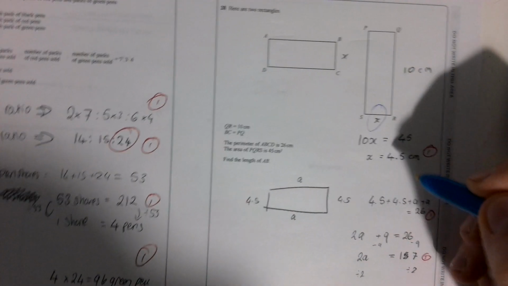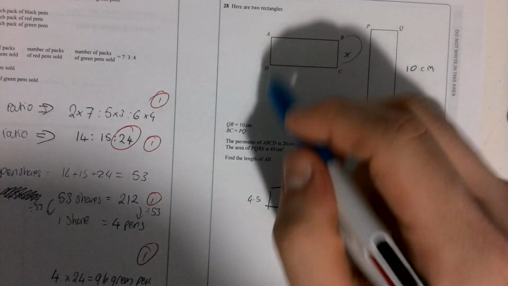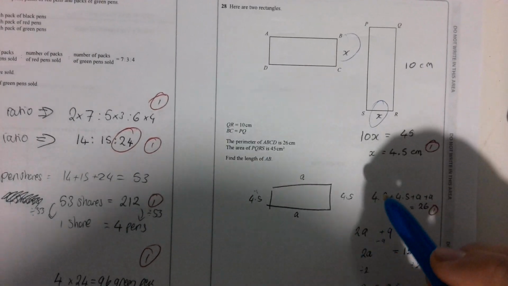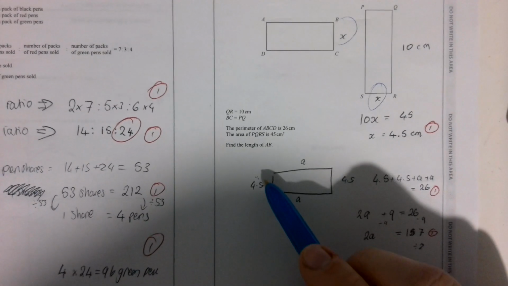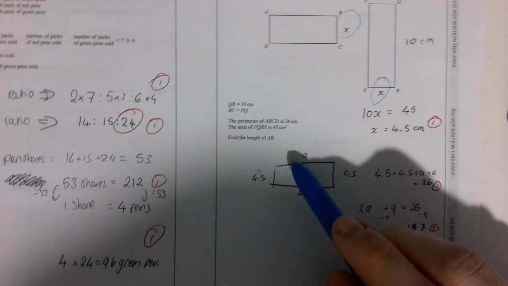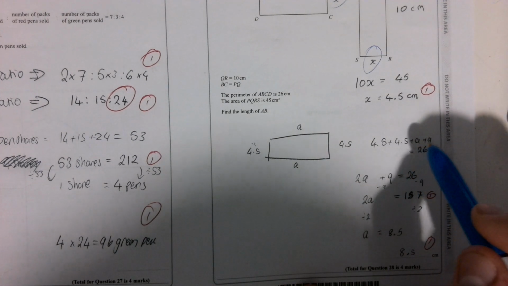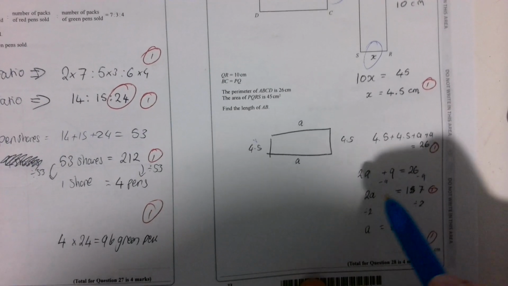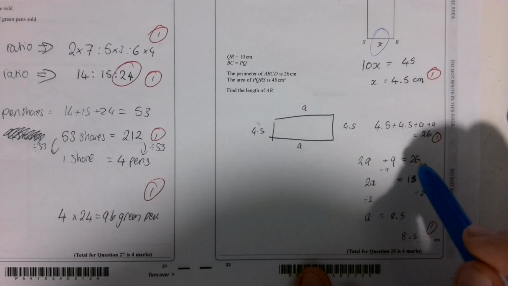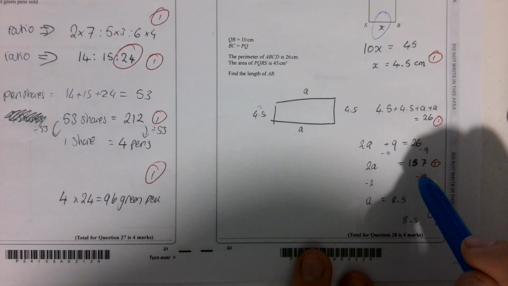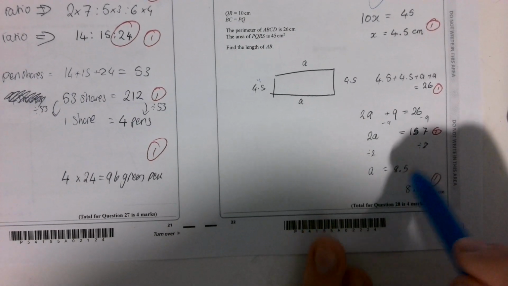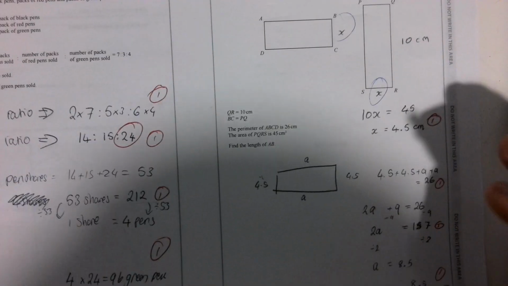Now if this is 4.5, this is 4.5 as well, as is this side here. So I have 4.5 and 4.5 and then 2 other unknowns. If I add together 4.5, 4.5 and A, my unknowns, I get 26. So 2A plus 9 is 26. 2A is equal to 17. So A is equal to 8.5. Pretty tricky question there.